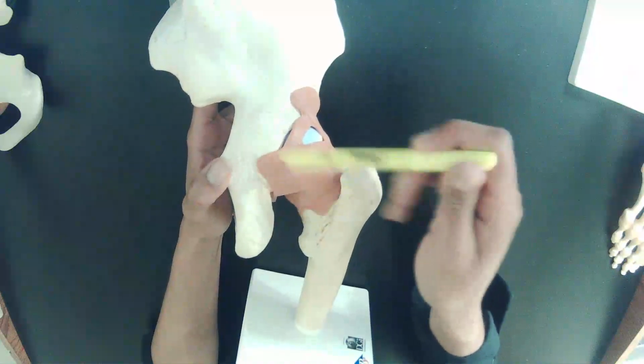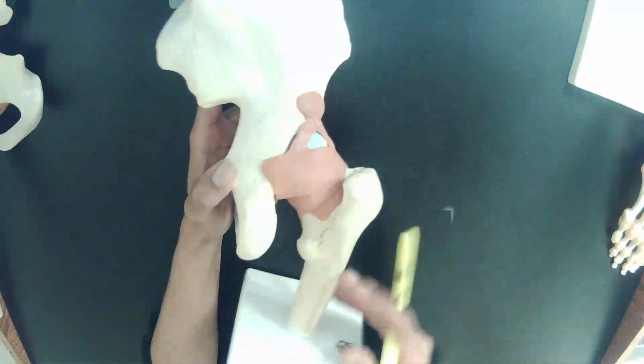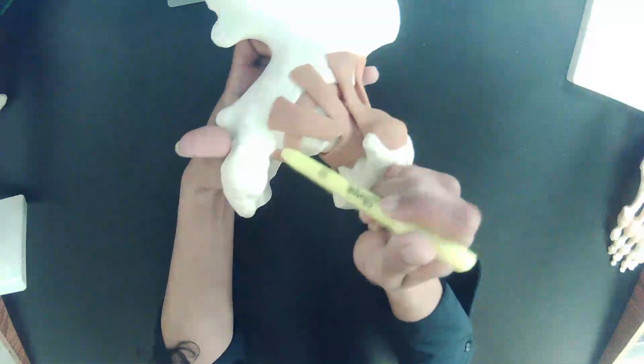Your lab manual also has the transverse acetabular ligament, which will be around the acetabulum, this area right here, where you have the acetabulum and the head of the femur. And we talked about how the transverse acetabular ligament is going to be attached to the labrum as well, which is also going to be around the acetabulum. So yeah, that's the hip.